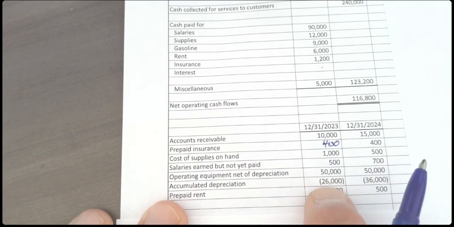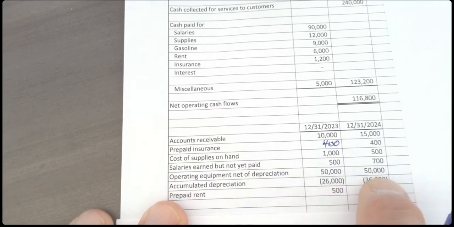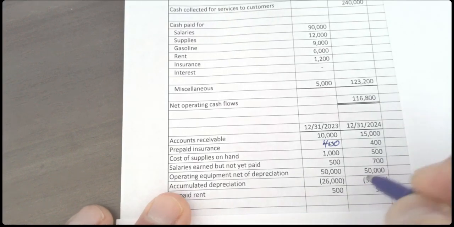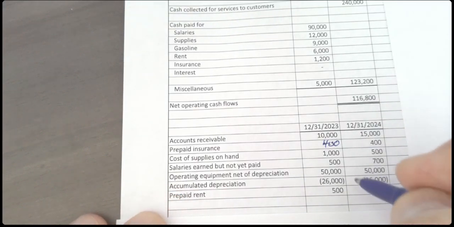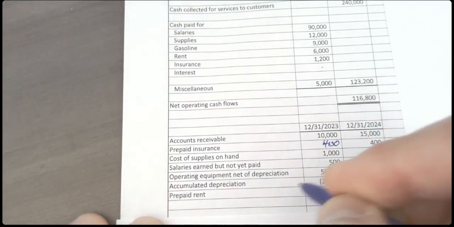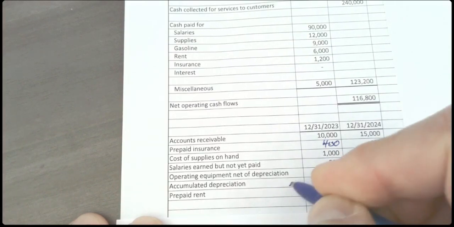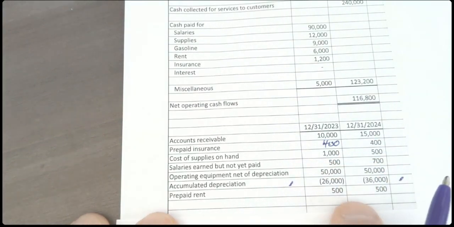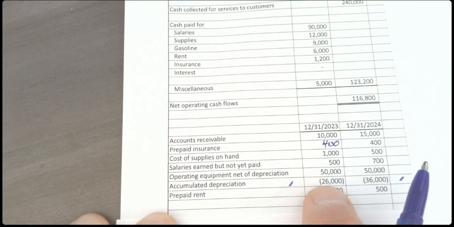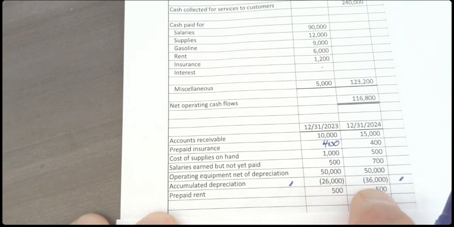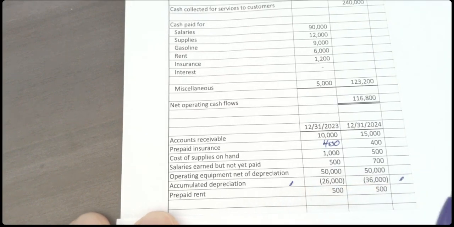I went ahead and put in $26,000 and $36,000. The key being that it went up by $10,000 for that depreciation. And then prepaid rent. I made up the beginning balance just to make it not be 0, which it certainly could have been if we had just started the company. Prepaid rent of $500 at the end of each year.